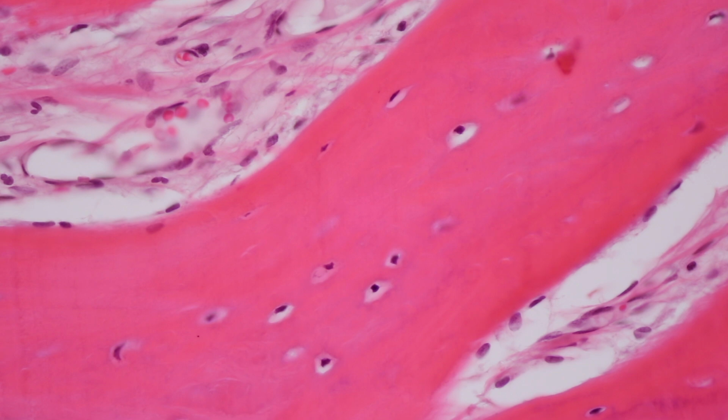The vast majority are craniofacial in location. Occasionally you can get osteomas of the long bones, and when they're big, they open up the differential diagnosis. Are we dealing with an osteosarcoma?